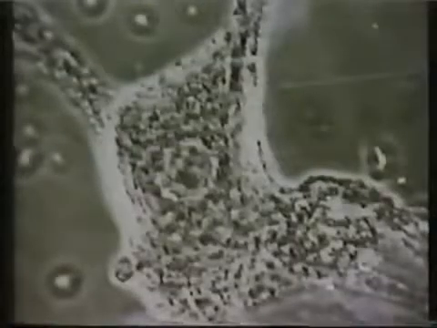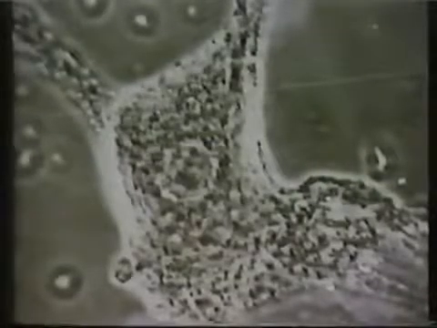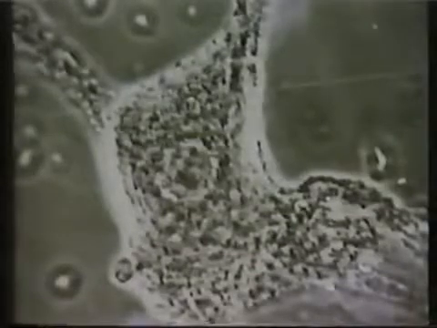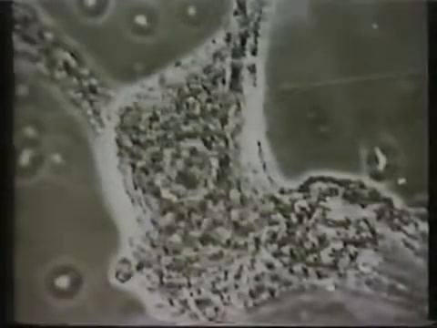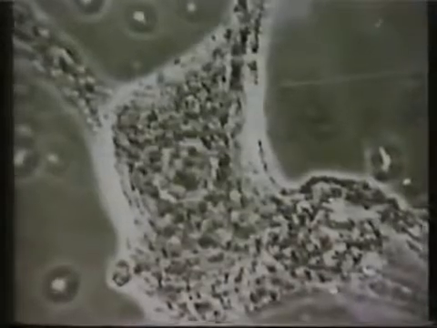It was well into the 1950s before Houdin succeeded in isolating unfixed neurons for examination. Such neurons have a granular appearance, and some histologists have interpreted this as being due to synapses. But are the granules on the surface of the cell, or are they in the cytoplasm?